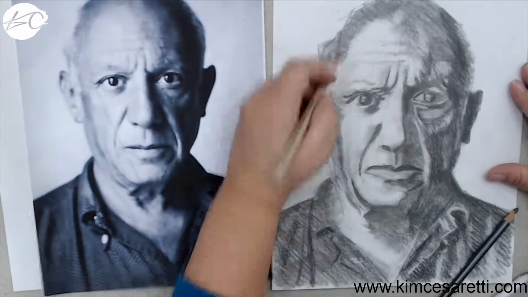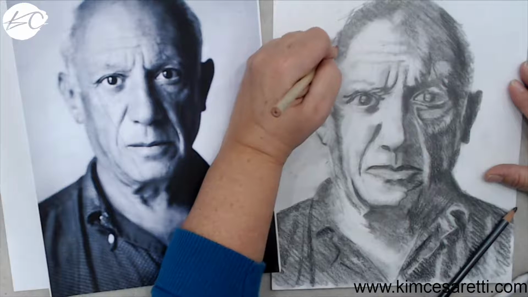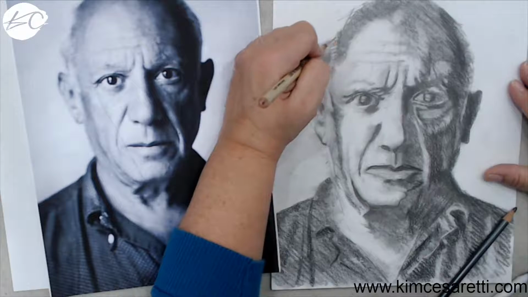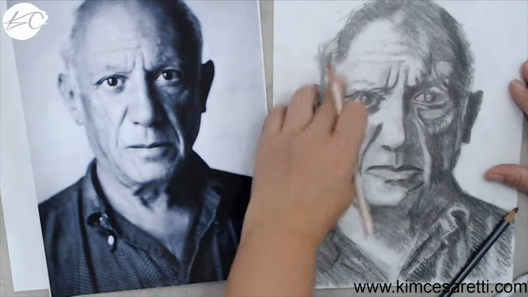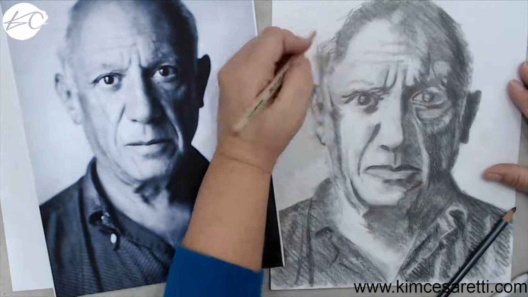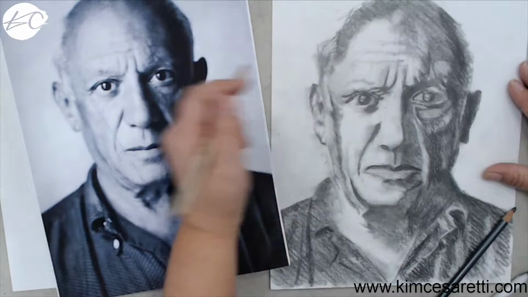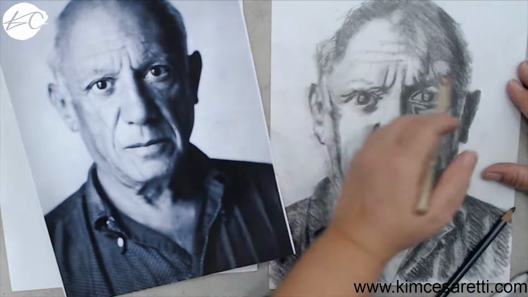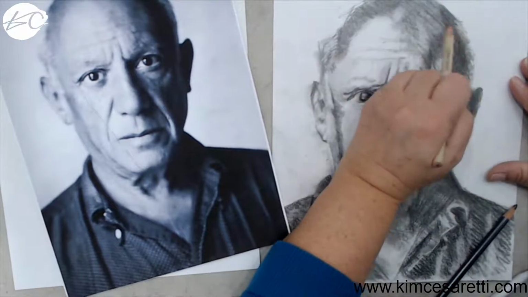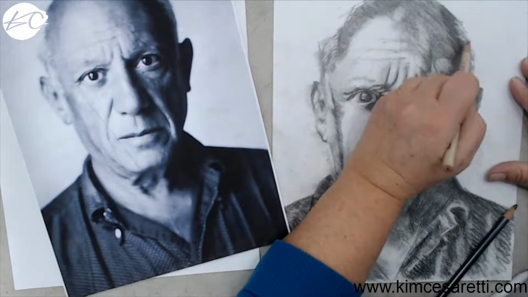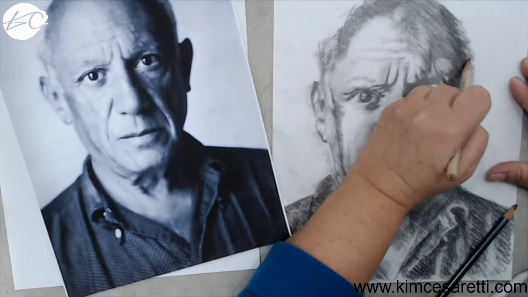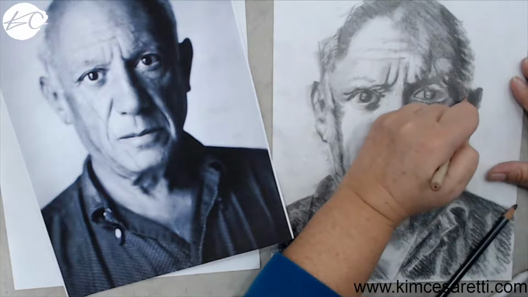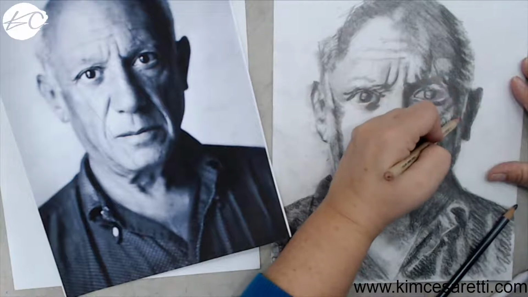So like in here on this side of his face, like the temple, I can go in and erase out some of the impression of texture in his hair right there, where it appears to be lower. Also over here.